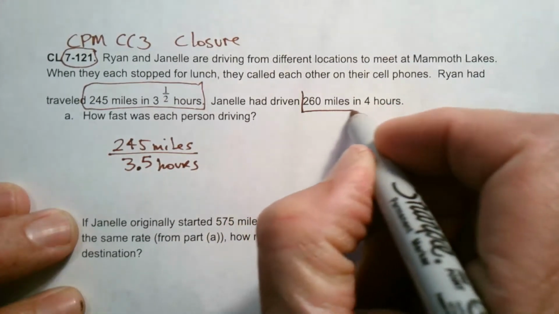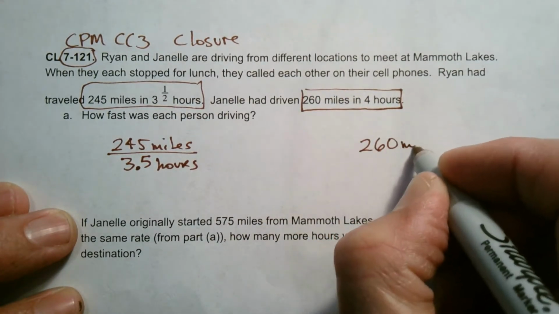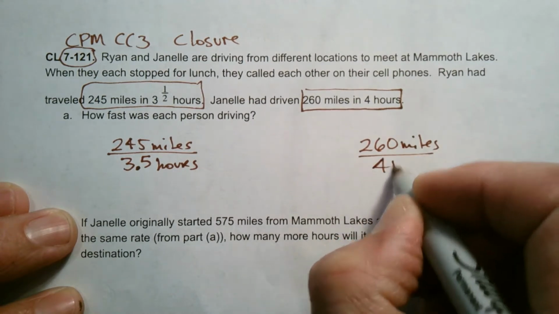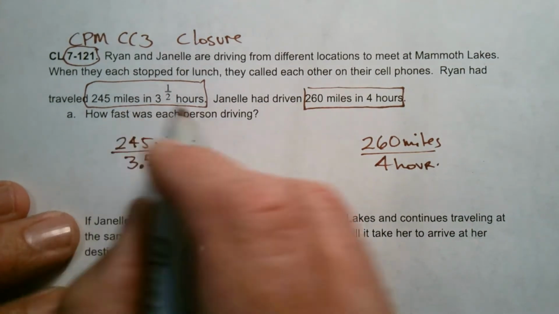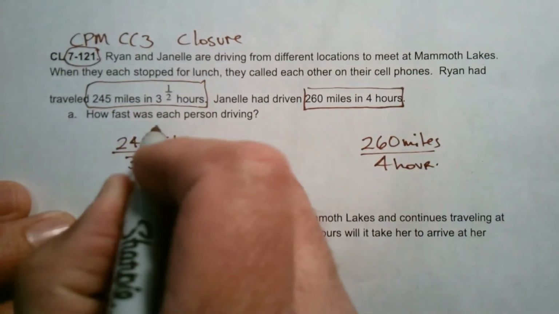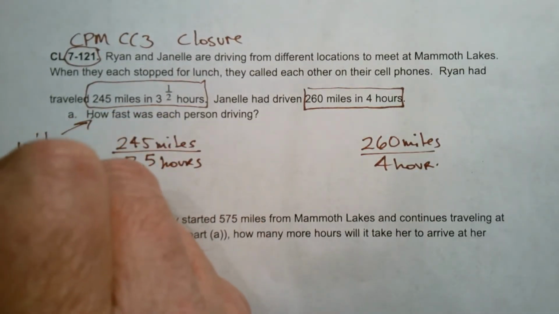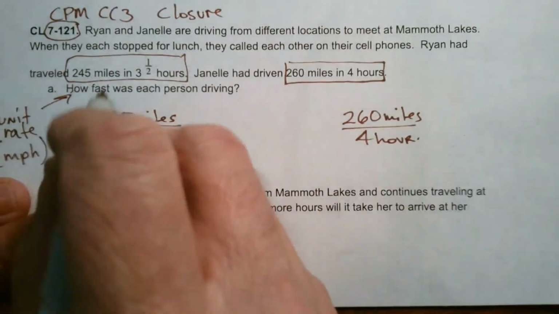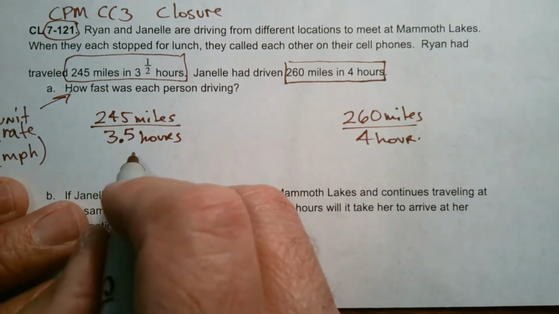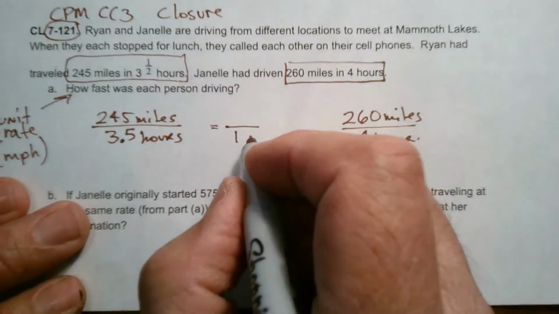Janelle, we have 260 miles in 4 hours. So again, her rate is 260 miles in 4 hours. But it asks me here, how fast was each person driving? When we talk about how fast was each person driving, this is asking me for my unit rate, my miles per hour in this case. That's a unit rate. So to get miles per hour, you start with your given information, which is a rate, a ratio, and now I've got to get this to where it's over 1. Unit rates are always over 1.